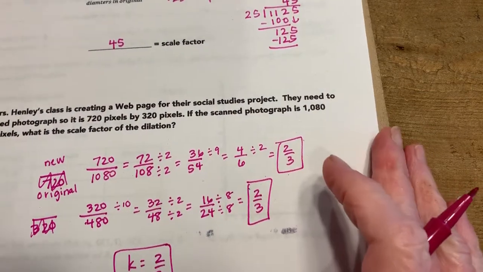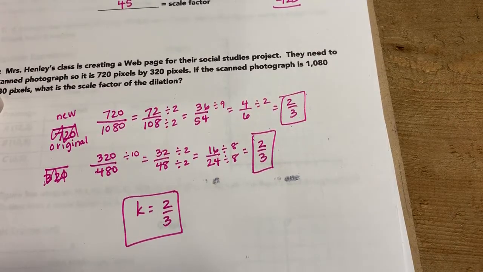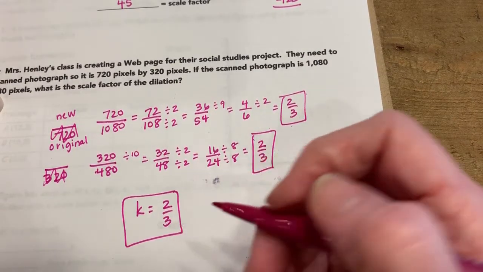All right, so that's dilation. It's the first transformation in this unit that we're looking at. Dilations either enlarge or reduce the image depending on the scale factor.